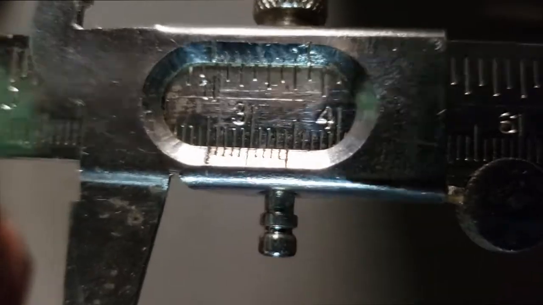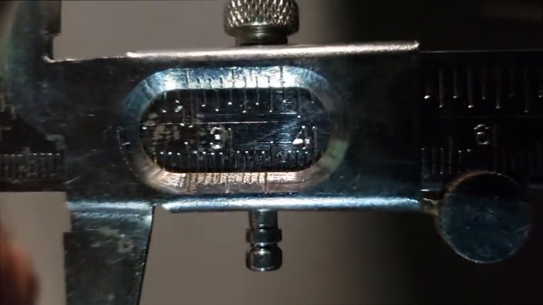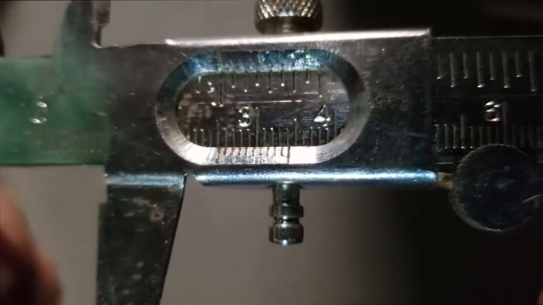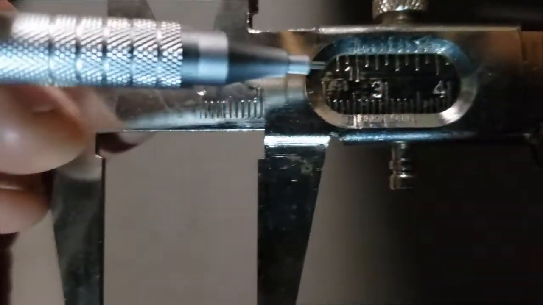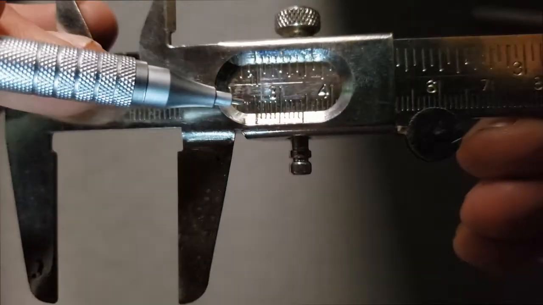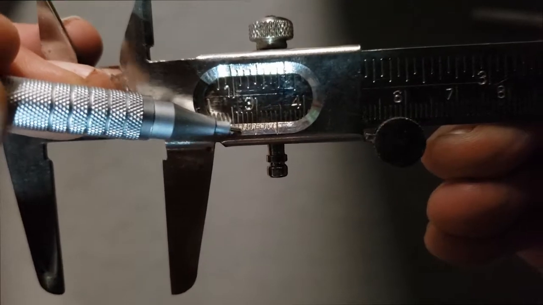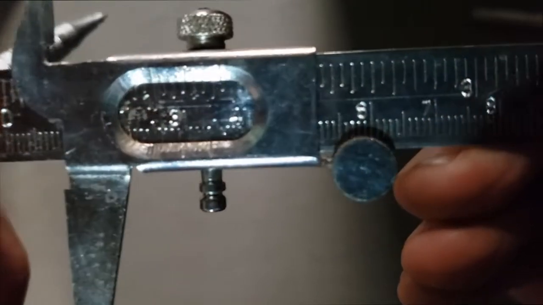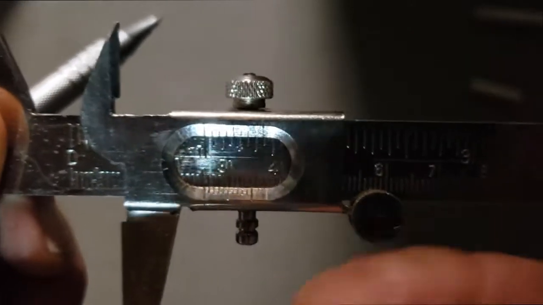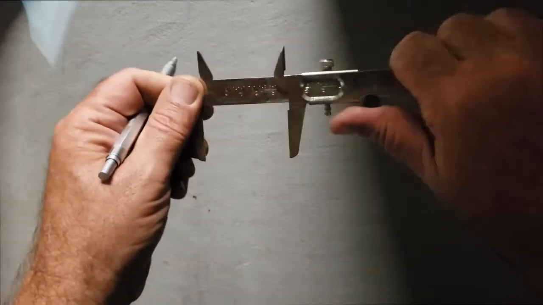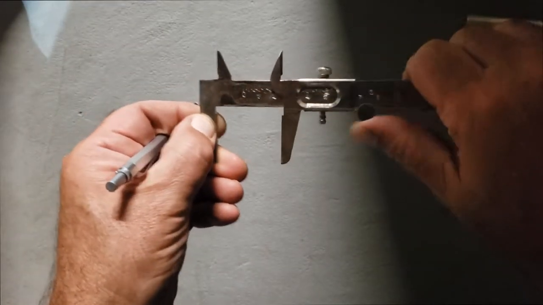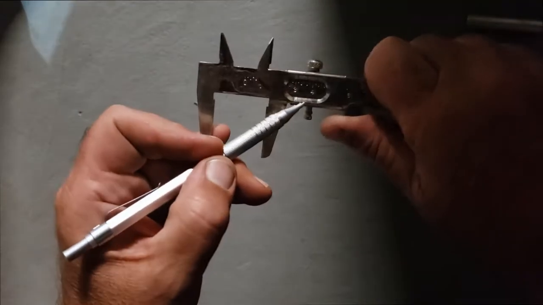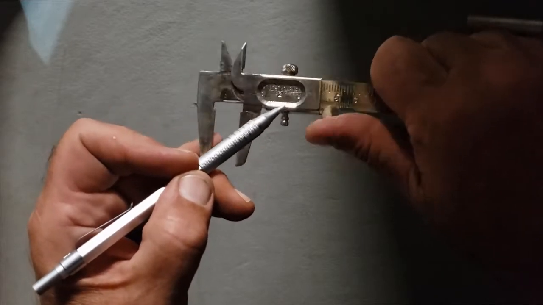All right, boys and girls, when we're trying to get a reading off of this set of vernier calipers, we need to be very aware of these 10 lines right down here on what's called the movable jaw of the vernier. As you can see, as you move your thumb wheel, this portion is moving.